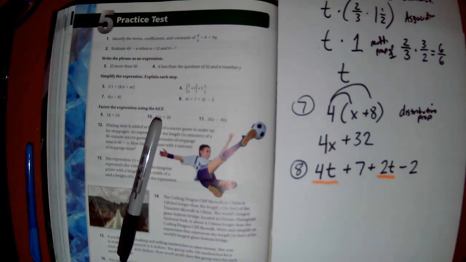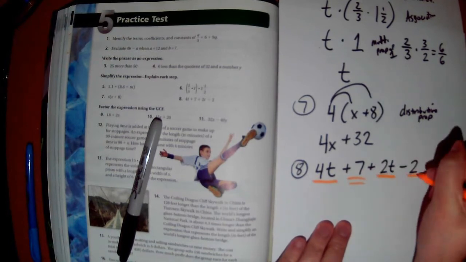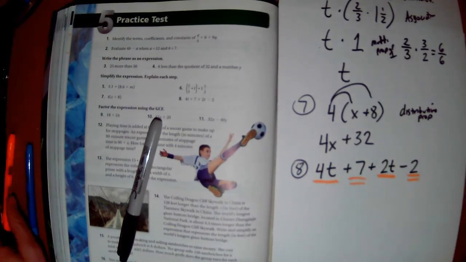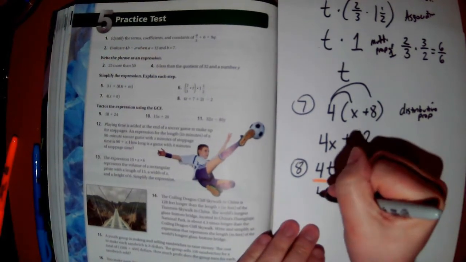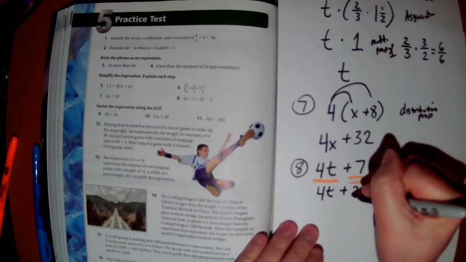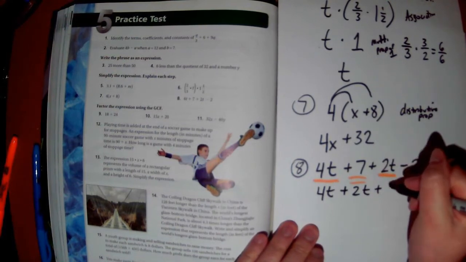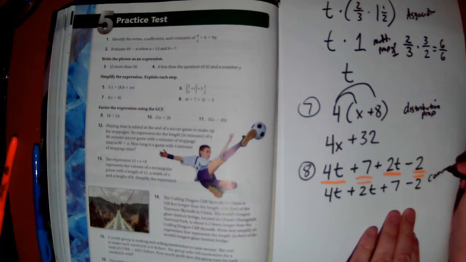And then we have 7 and 2. These are what we call constants. So I can use that commutative property and switch these around. 4t plus 2t plus 7 minus 2, right? That's the commutative property of addition because I switched the order around.